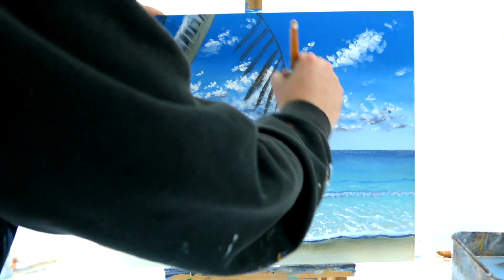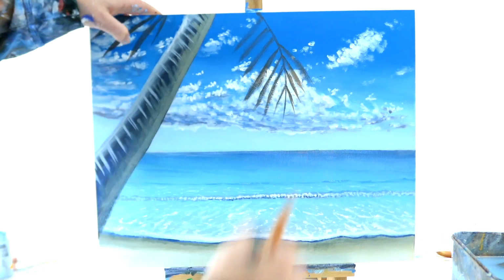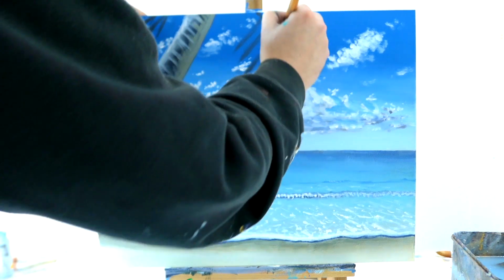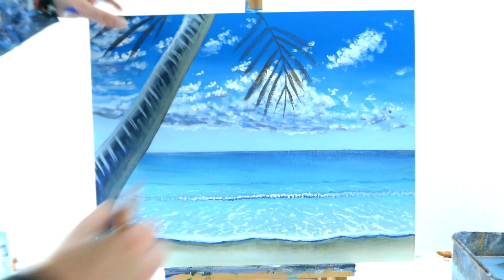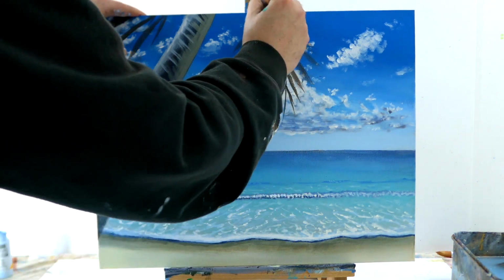And we're just going to come diagonally in the opposite direction. So look, we're just coming in the opposite direction. So exactly the same trick, look, but in the opposite direction. And that will give it the 3D effect of the palm leaf. So it's really easy. Look.